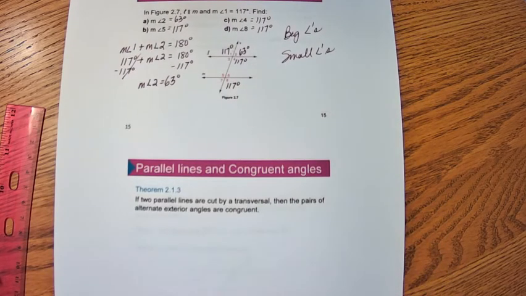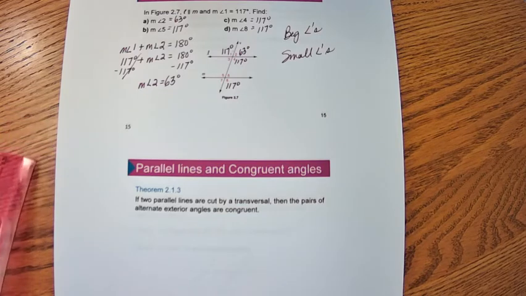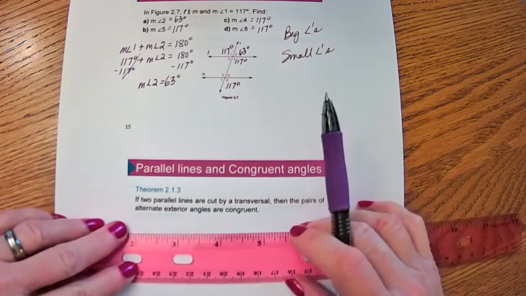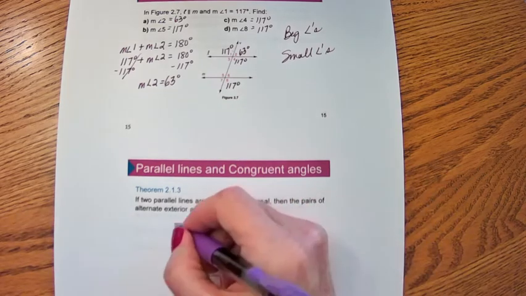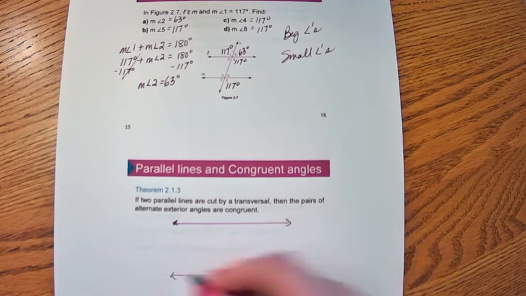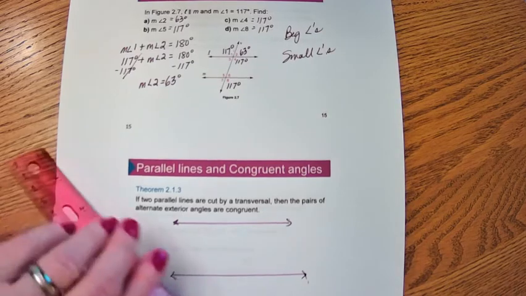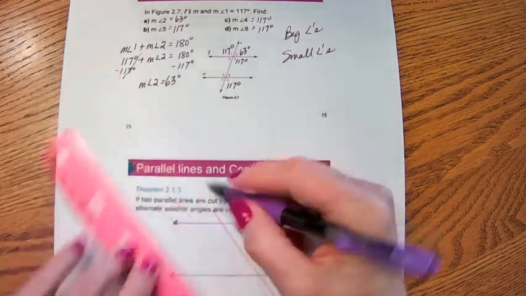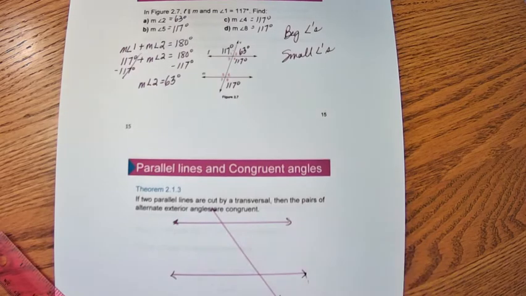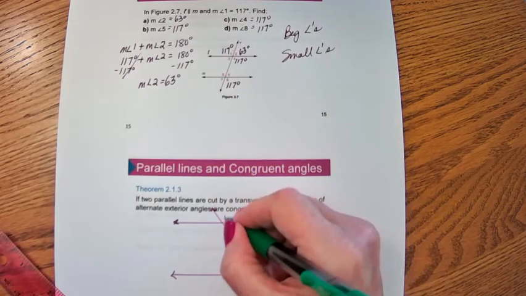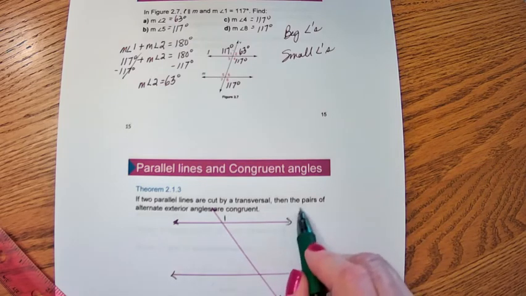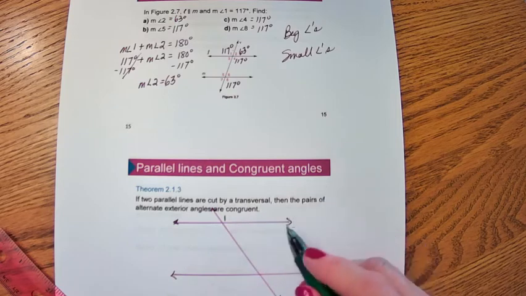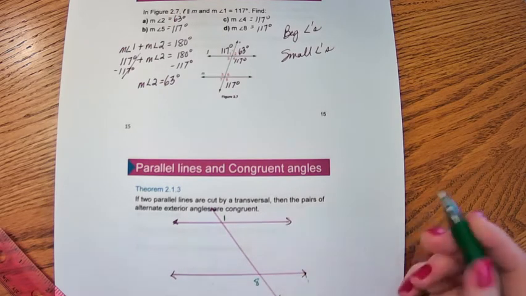Here's another theorem. If two parallel lines are cut by a transversal, then the pairs of alternate exterior angles are congruent. So parallel lines cut by a transversal. If this is angle 1, and this is angle 8, the pairs of alternate exterior angles are congruent.